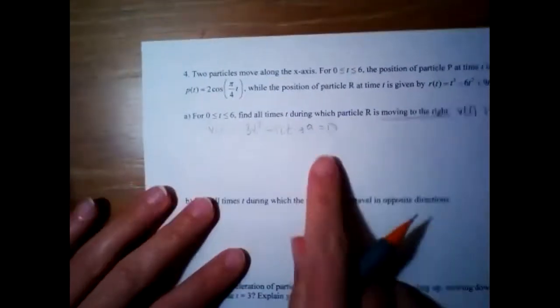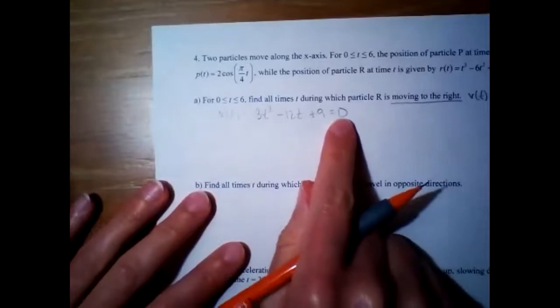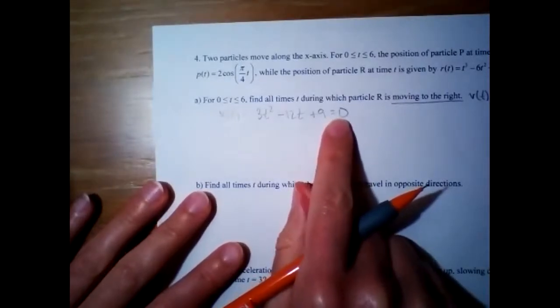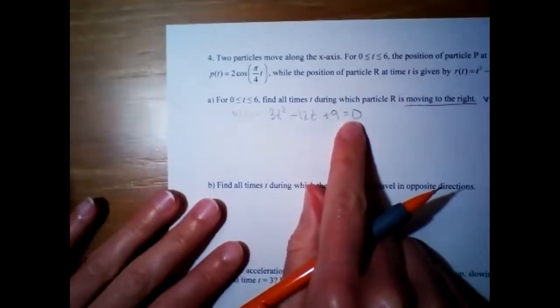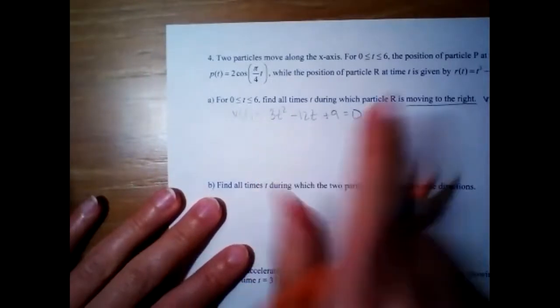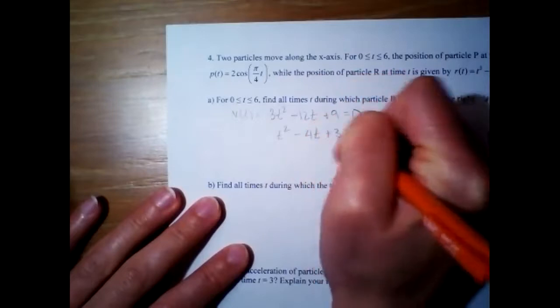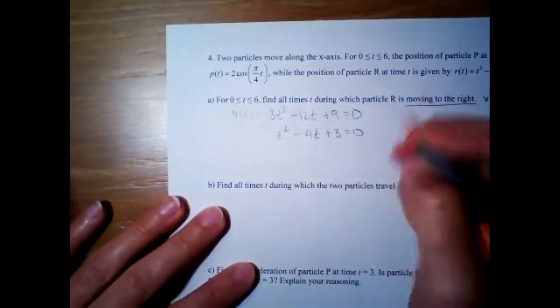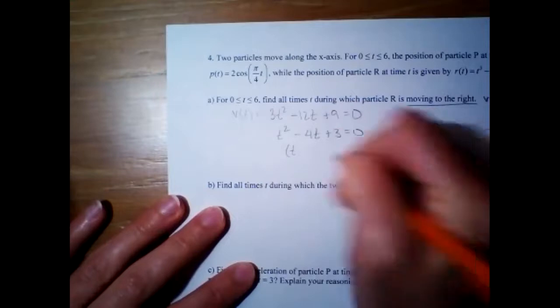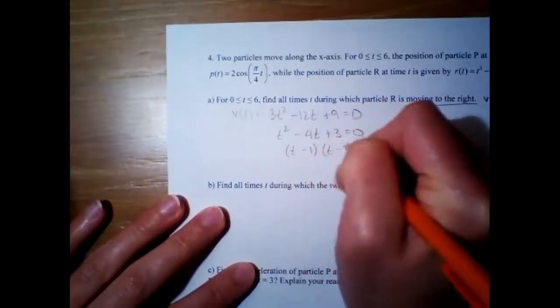And again, you're like, Ms. Cole, but I want where it's positive. I understand, but if you want to know where it's positive and negative, you have to find where it changes first. So we're going to still have to set this equal to 0. I'm going to divide through by 3. And then that is going to factor into t minus 1 and t minus 3.